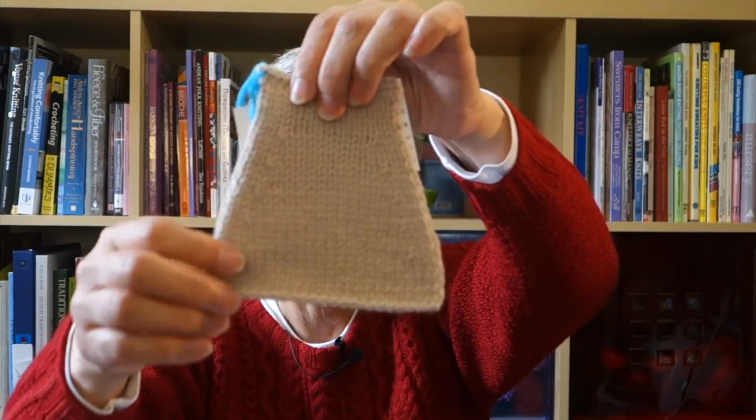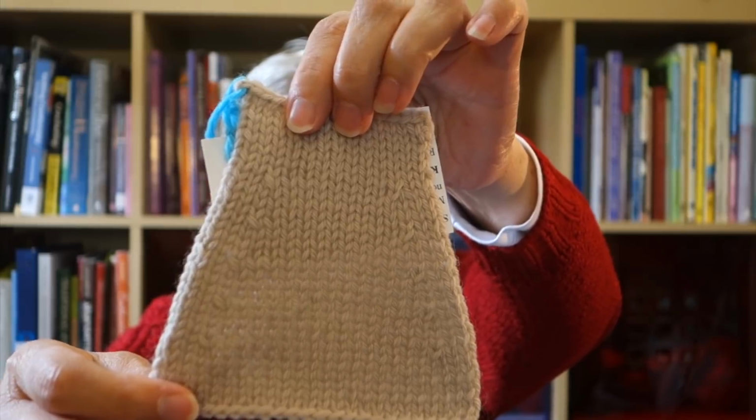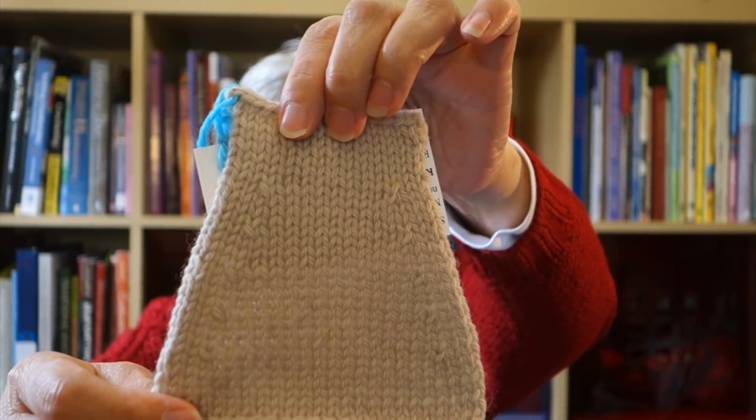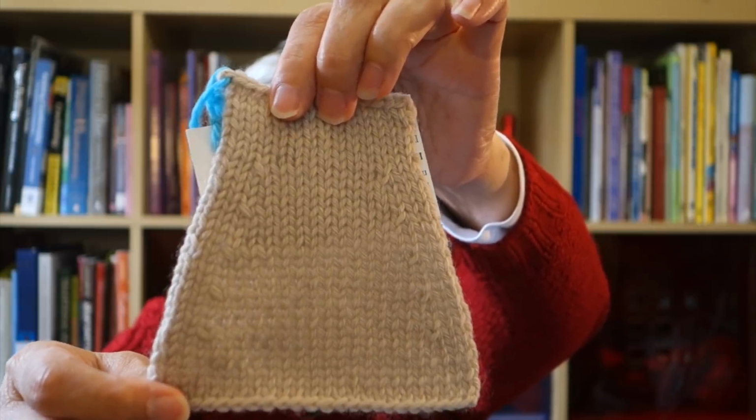Then there is the situation where you can do the opposite, where you can lean your decreases toward the edge, or another way of saying that is leaning them away from the area changing in size.